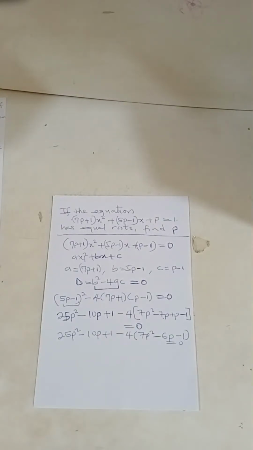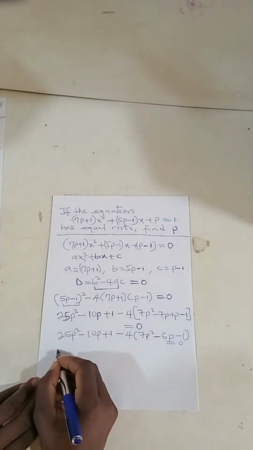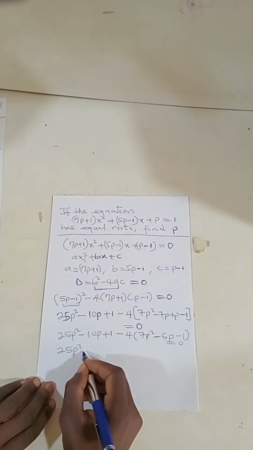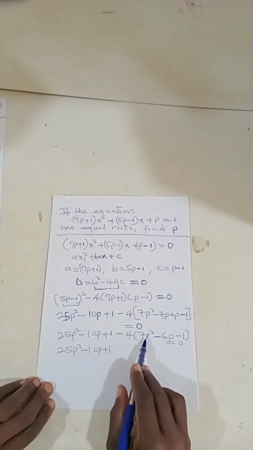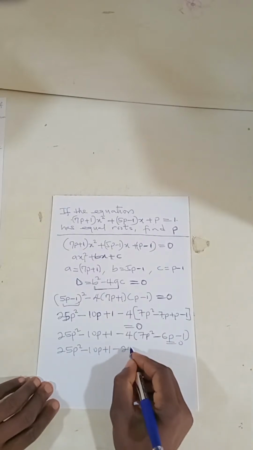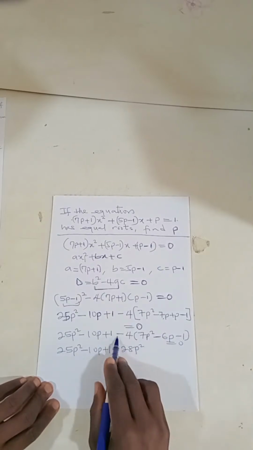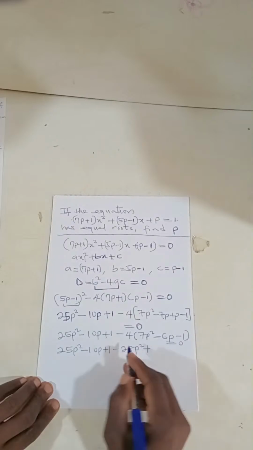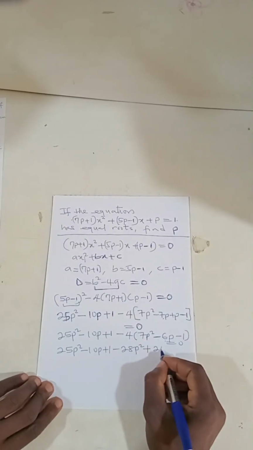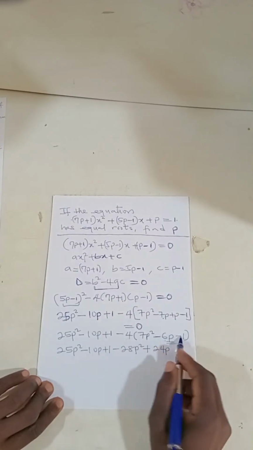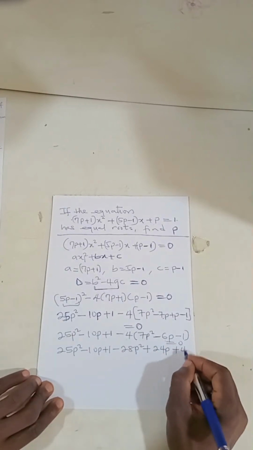So that's what we have in that case. Then we have 25p squared minus 10p plus 1, and minus 4 times 7p squared, that's minus 28p squared. Minus times minus is a plus: 4 times 6p, that's 24p. Minus times minus is plus: 4 times 1, that's 4, equal to 0.